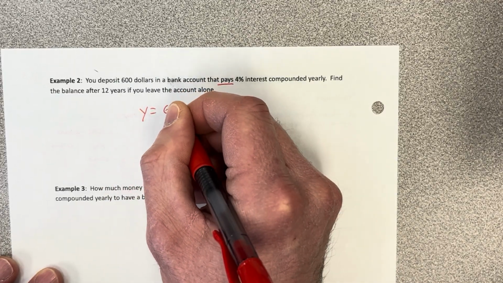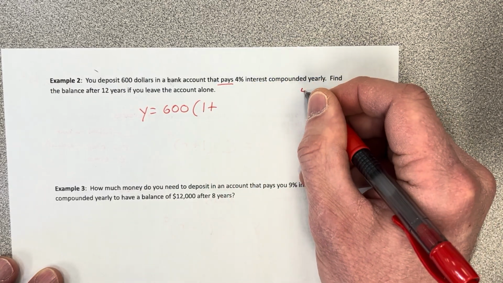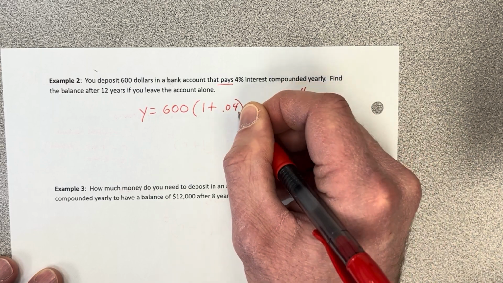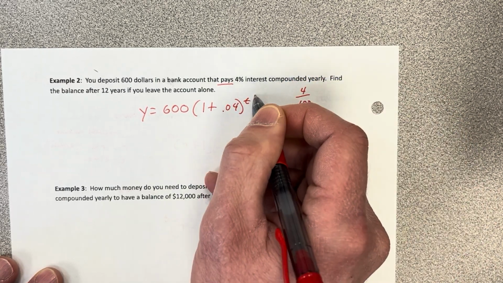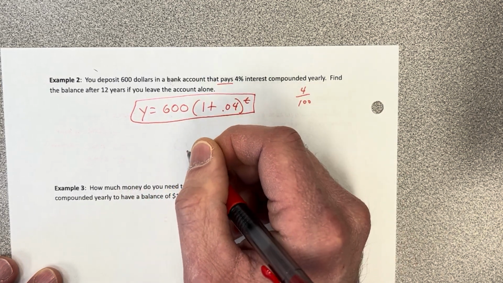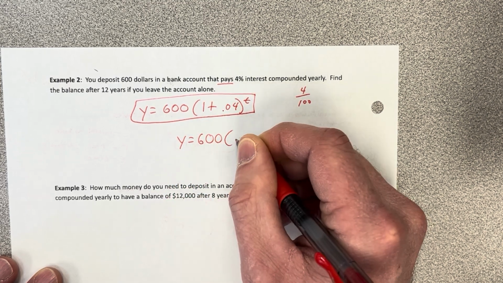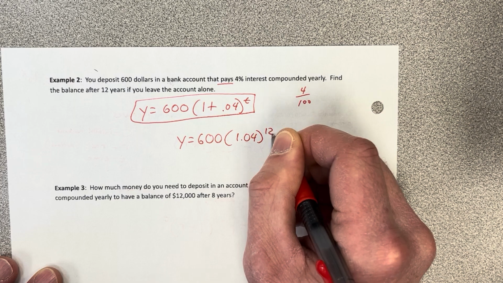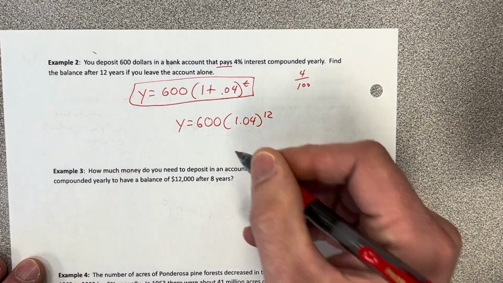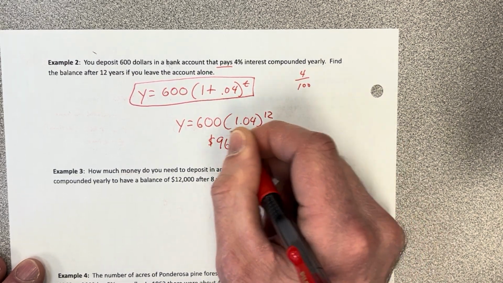All right, so it pays, so we're going to do plus. So y equals 600, parentheses 1 plus 4 divided by 100 is 0.04. And that's our equation. And then it says find the balance after 12 years. Carefully put that into your calculator, and you'll get $960.62.